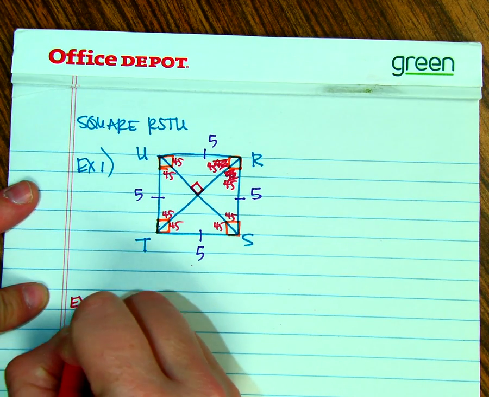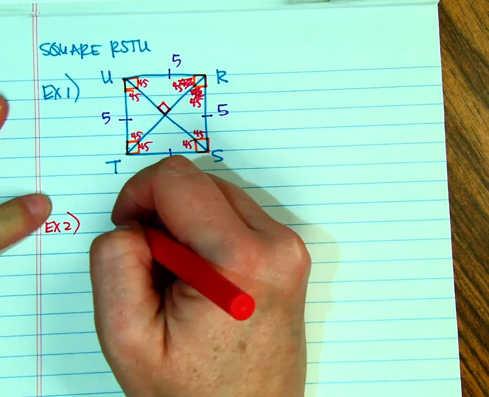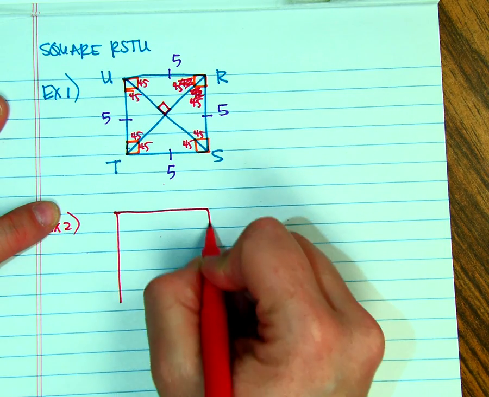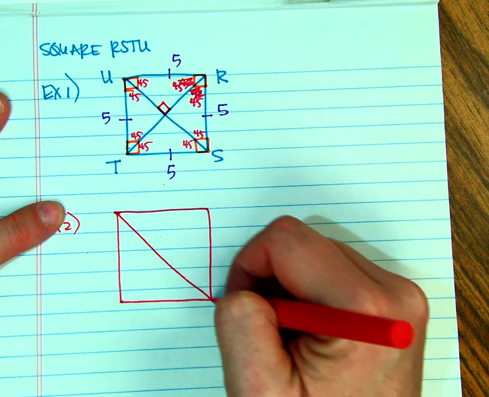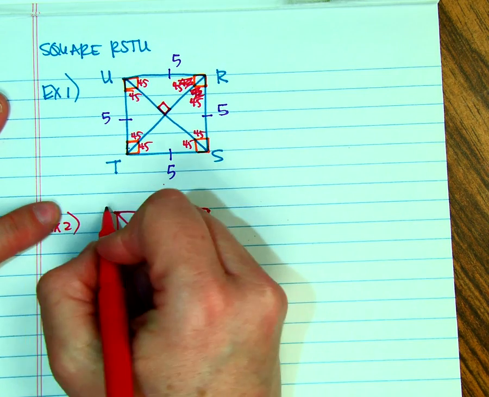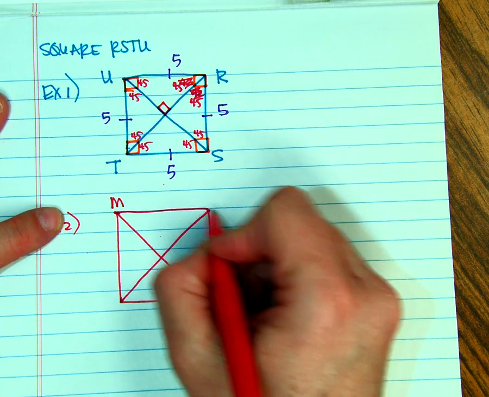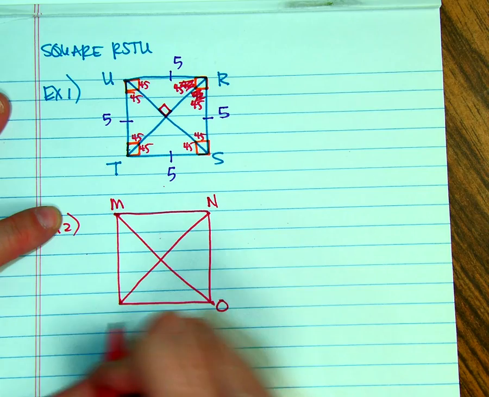Okay? Let's do example 2. So we have square MNOP.